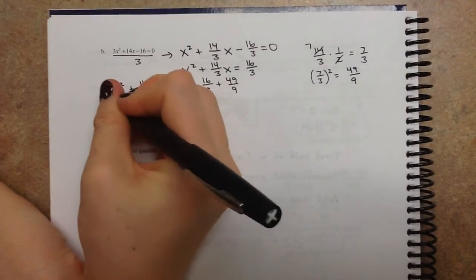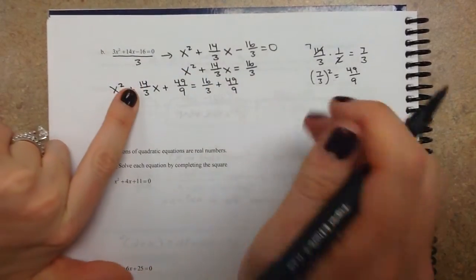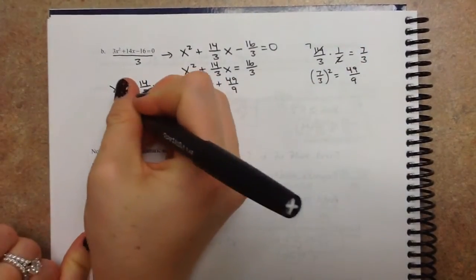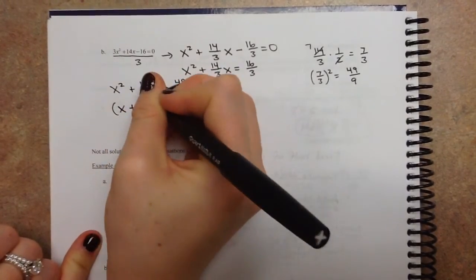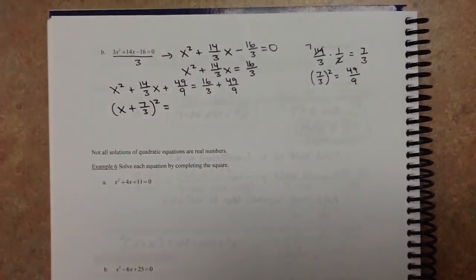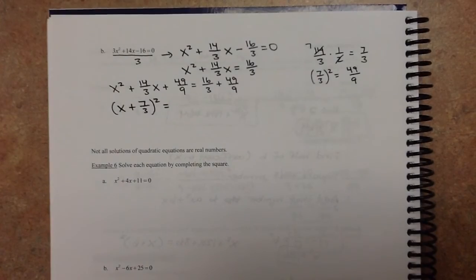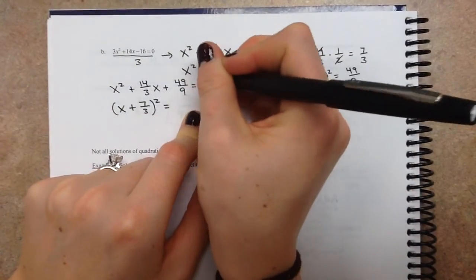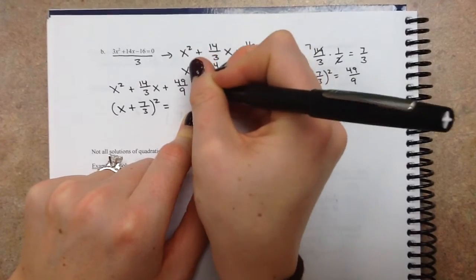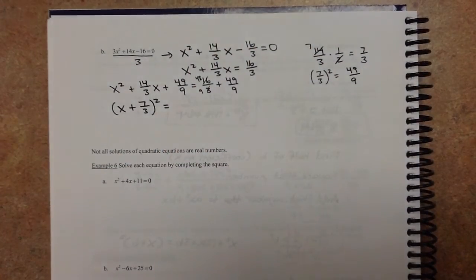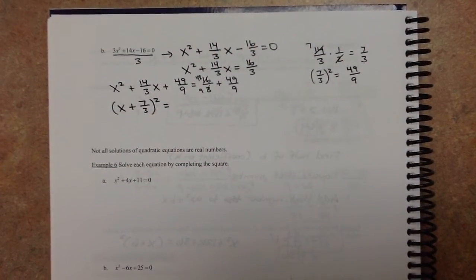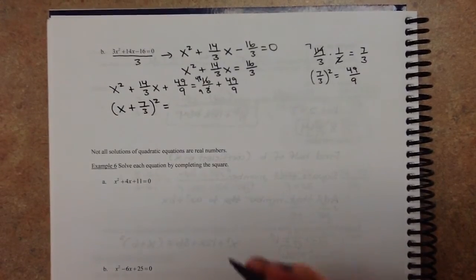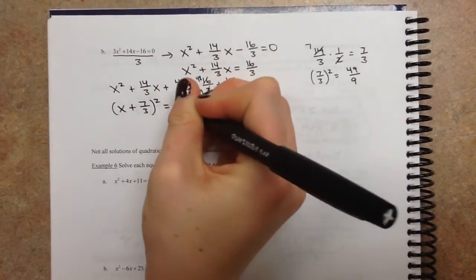Okay, so on the left, remember it's x and then it's this number that goes in the middle. So plus 7/3 quantity squared equals, and then you could use your calculator for some assistance here. If I multiply this by 3 over 3, I get 48 over 9. And I could add those together. So 48 plus 49 in the numerator, I get 97 over 9.